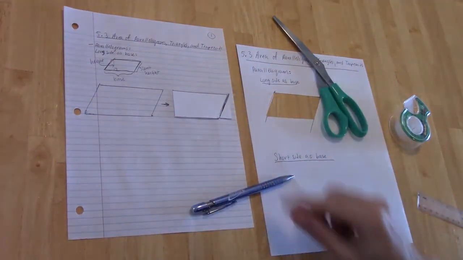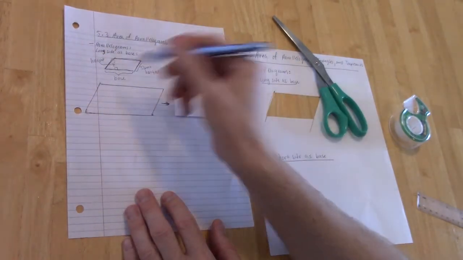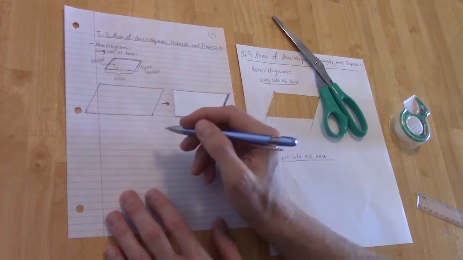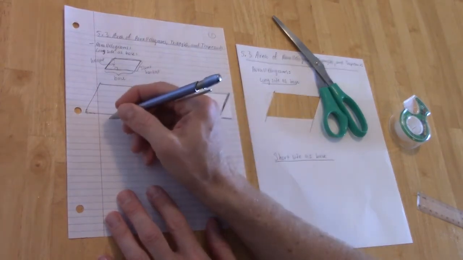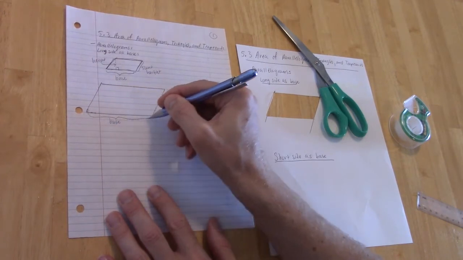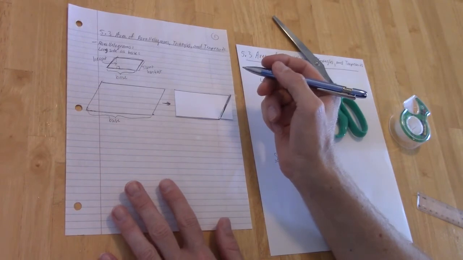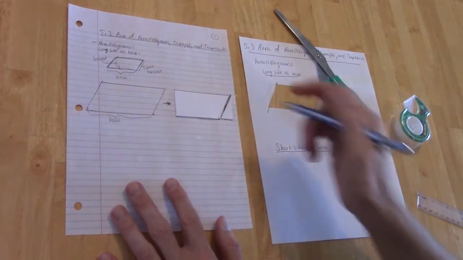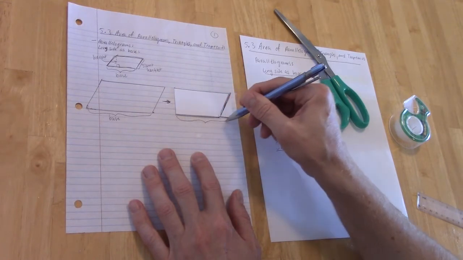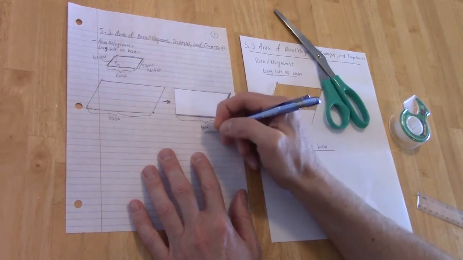Okay. So now it's a rectangle. Now what happened to our dimensions? Now we call the bottom of the parallelogram the base, from here to here. Okay, the rectangle has length and width usually. And so for purposes of this lesson, we're going to also call this the base of the rectangle. Base or length.